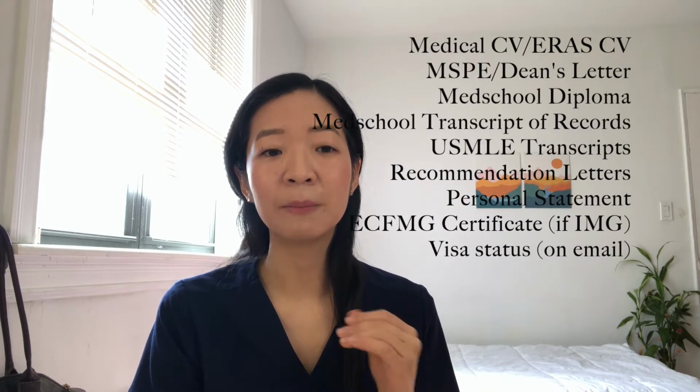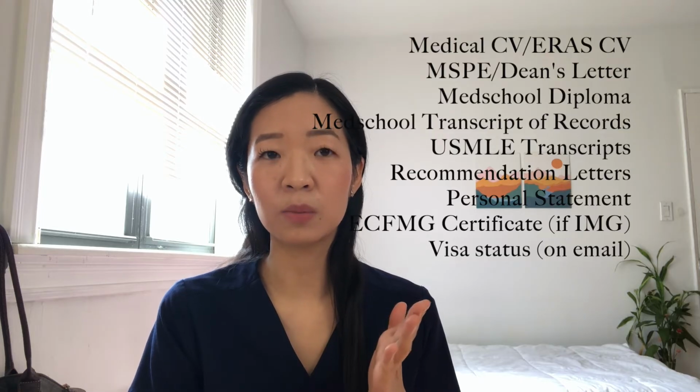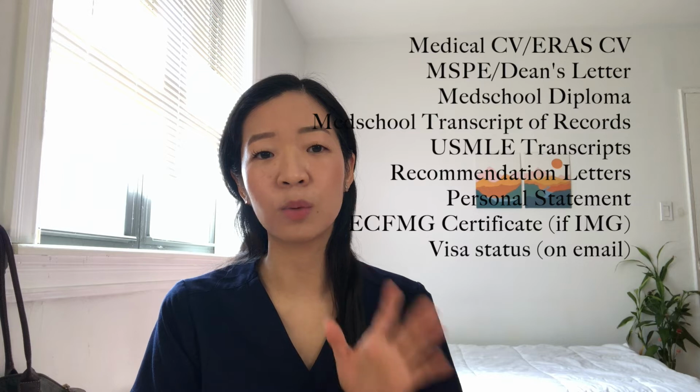And on the email, you have to mention your visa status. That's because there are programs that sponsor only J1, there are programs that sponsor both, but only sponsor H1B to exceptional candidates or such. So that's what programs usually require of you. And so you want to compile that into one PDF.